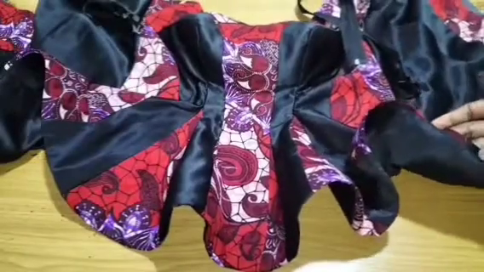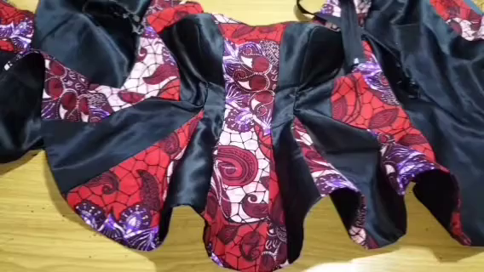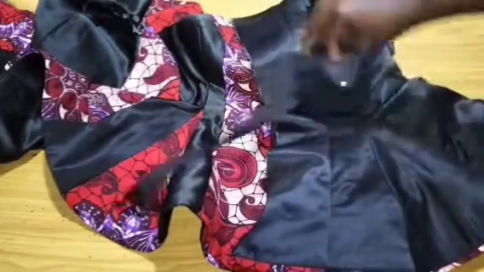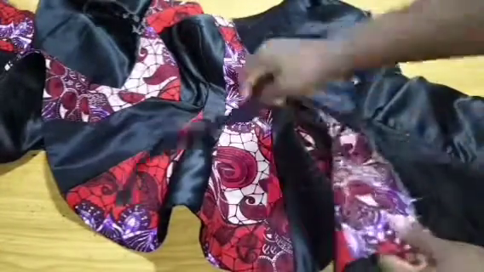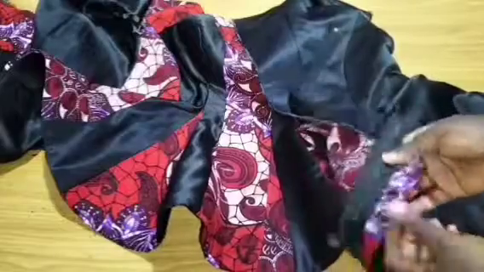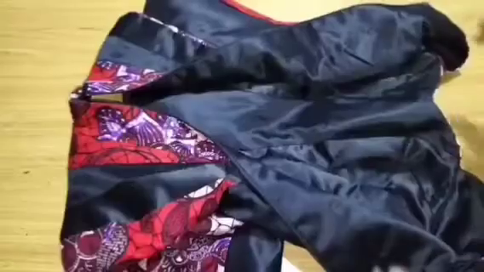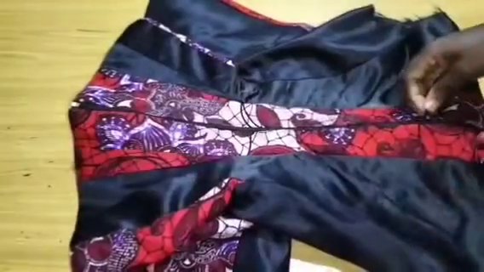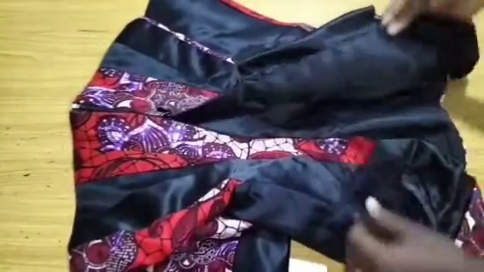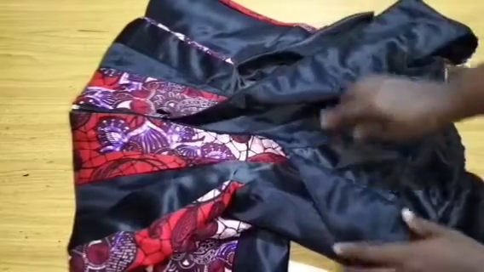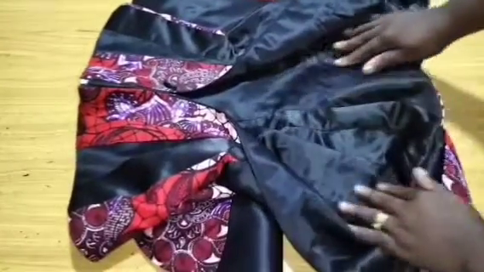So I'm done top stitching and ironing. You can see our dress is looking very beautiful and clean. So I'll just go ahead and sew my zipper. So just sew your zipper the way you know how, but I'm using perfect inseam. So I'm done sewing my zipper right now. So you can see we have a perfect inseam finishing. There is no seam at all in this dress.